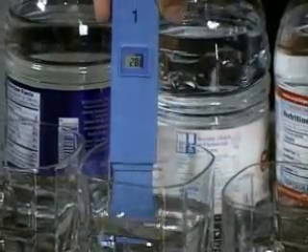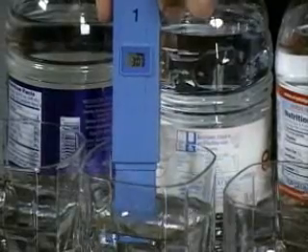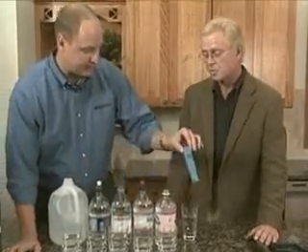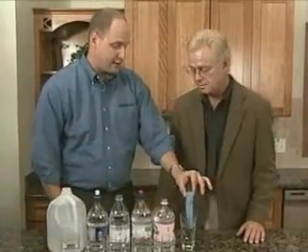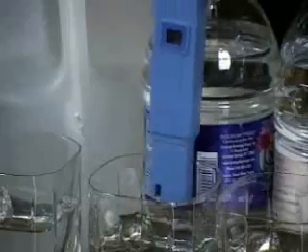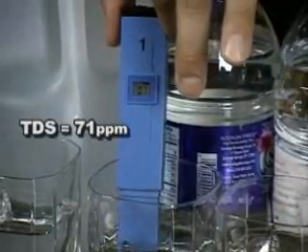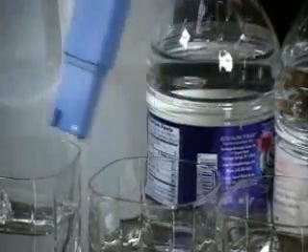This water tests at... whoa, over 300. 304, it's stopping at. I'm a little surprised, to tell you the truth. That actually tests higher than the tap water we had here. Yes, it did. So this tests at over 70, about 71.